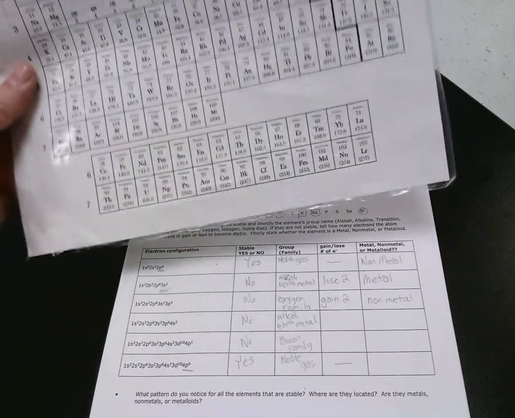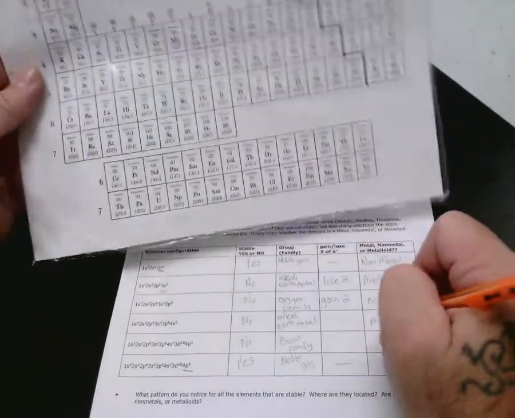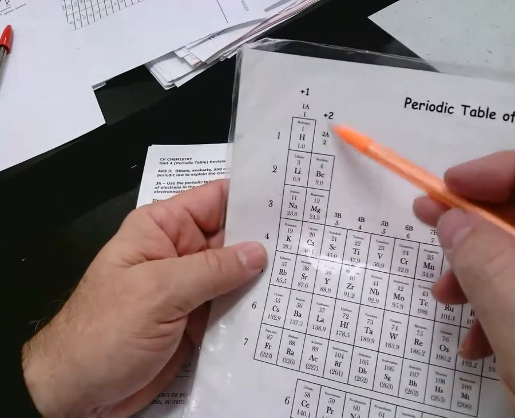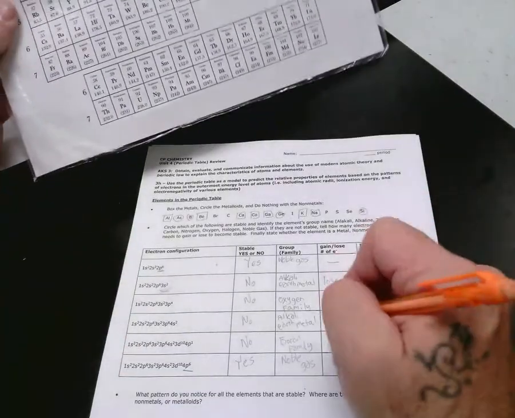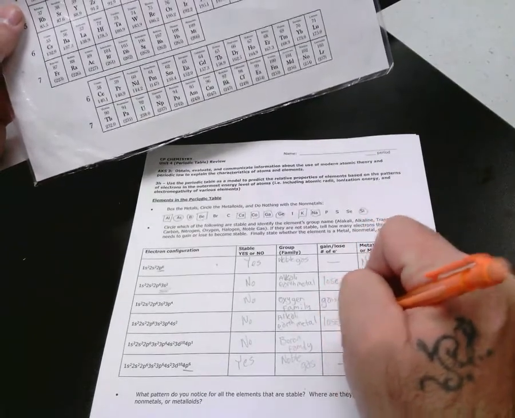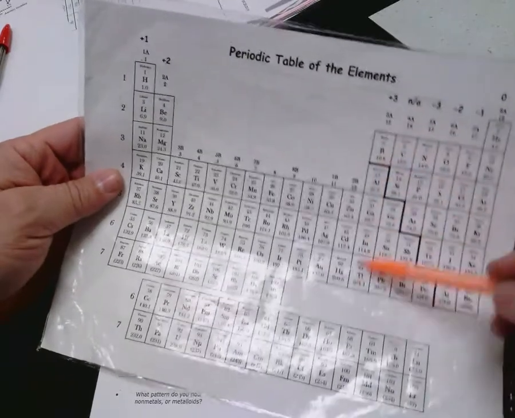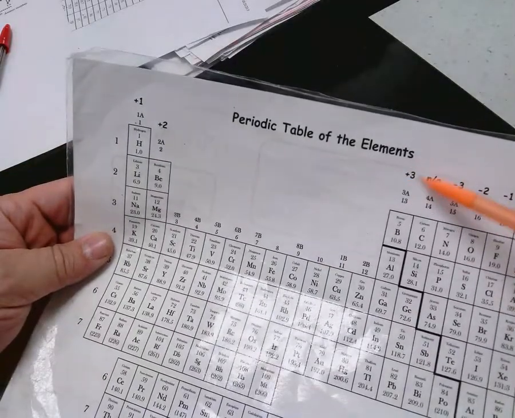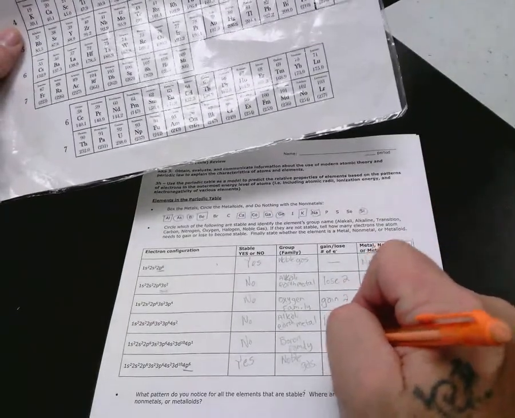S2, definitely a metal, because it's over here. And if it's S2, that means it's in the +2, which means it tends to lose 2 electrons. Okay, P1, so it's this group, so it's the boron family. They are charged +3. That is the ion they tend to become, which means they tend to lose 3 electrons.